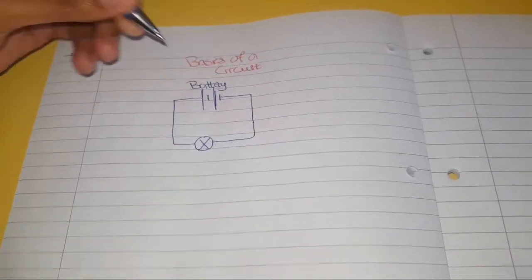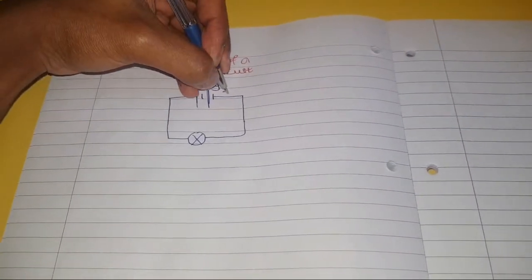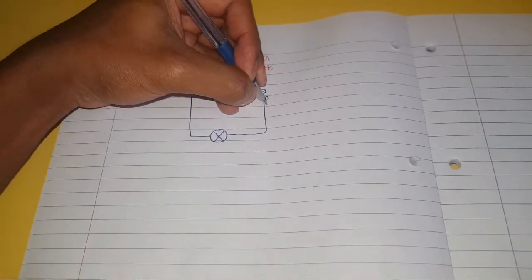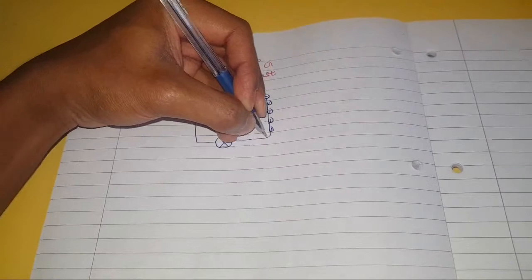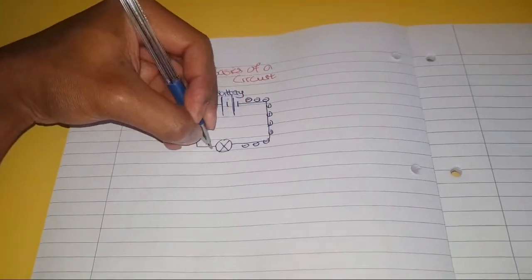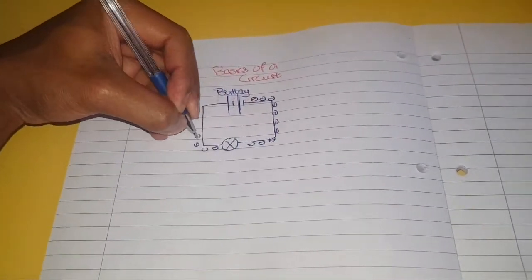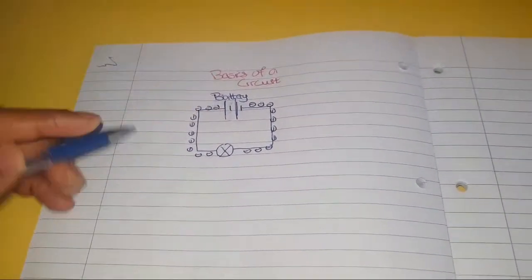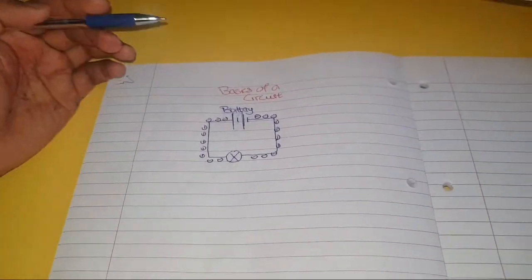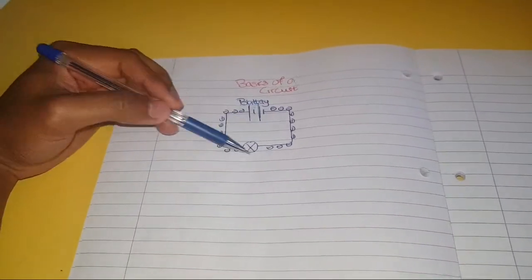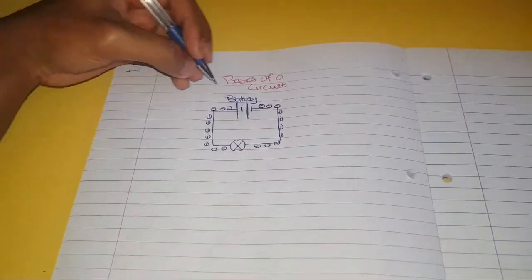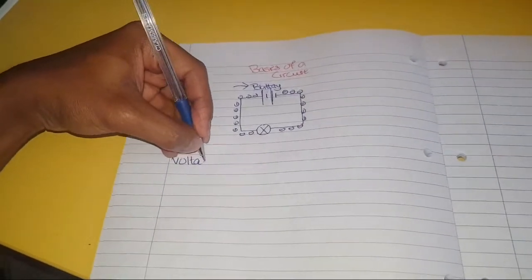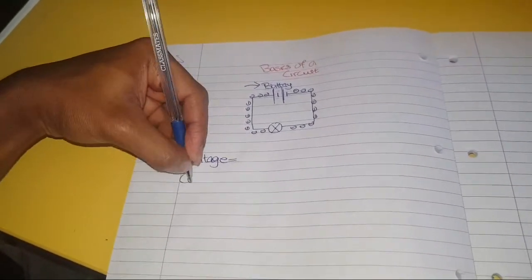This is your battery. Your teacher should have told you in a circuit you have electrons, which are stationary in the beginning. So when the whole circuit is off, you have electrons inside the wire, because the wires are metal, and they're not moving. What's the thing that actually moves the electrons? The thing that gives the electrons a good kick is the battery.